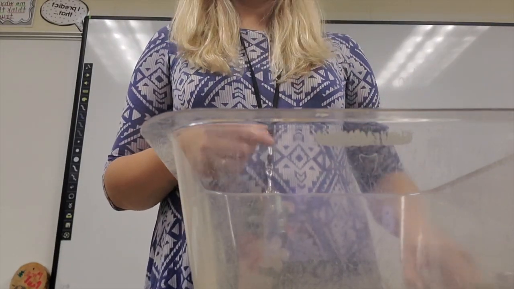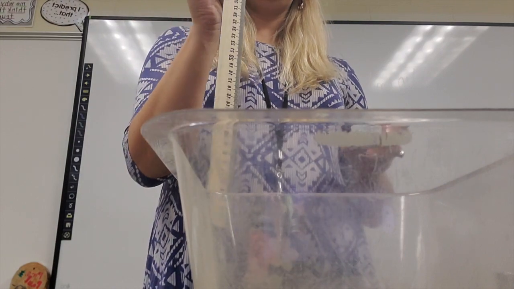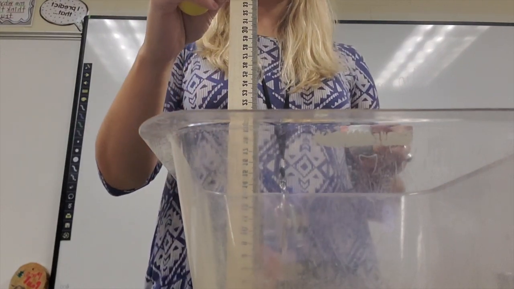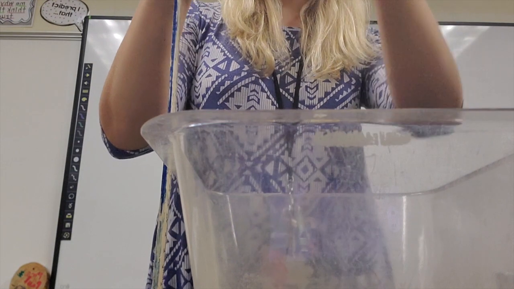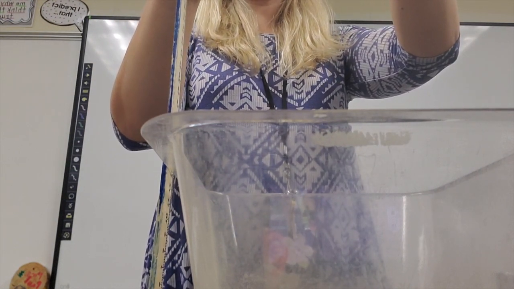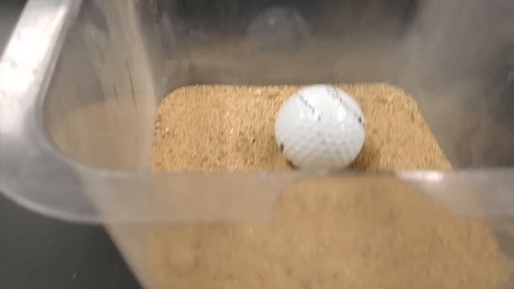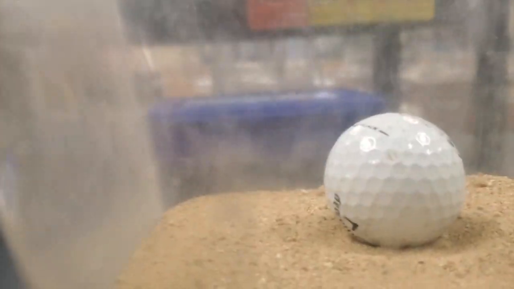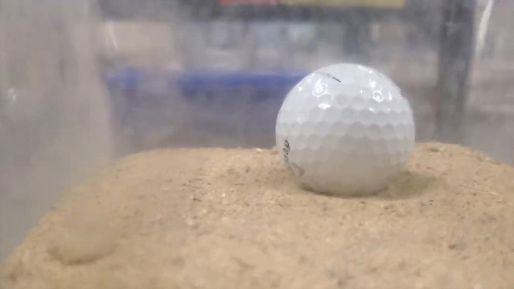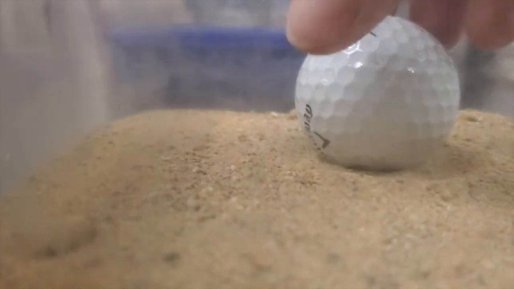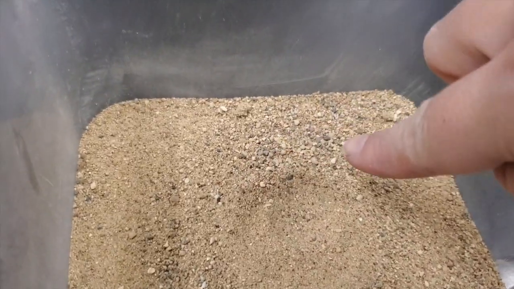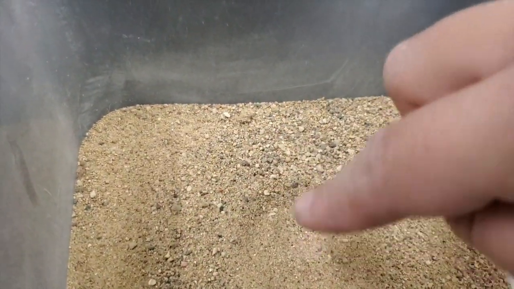All right, so let's test it out. We want to make sure that we're dropping it at the exact same height. So I'm just going to pick 45 centimeters. Let's look at the impact from the golf ball. Let's see what we noticed. If I'm looking, I see definitely an indent. Let's remove our golf ball and see. You can definitely see the indent. It's pretty large. It kind of goes all the way around here, but even deeper in the middle.